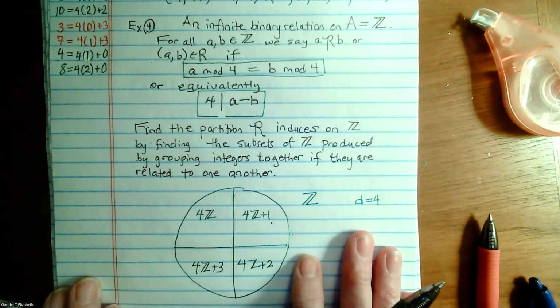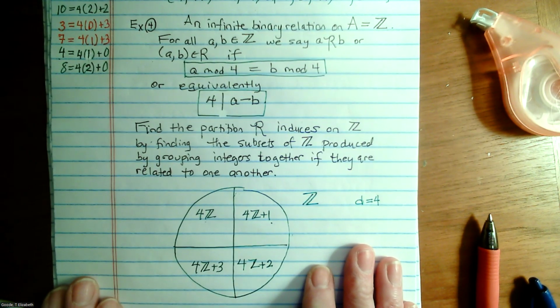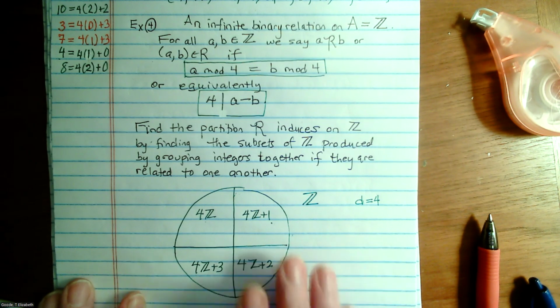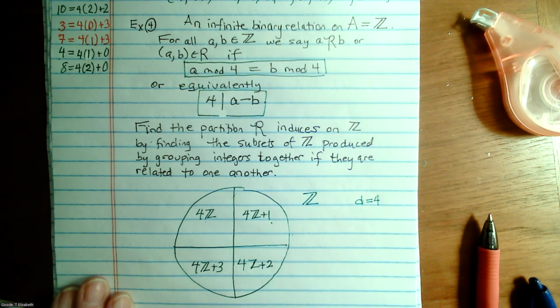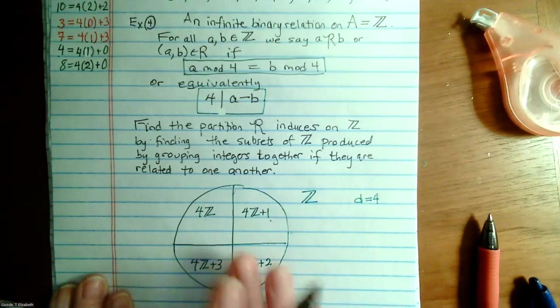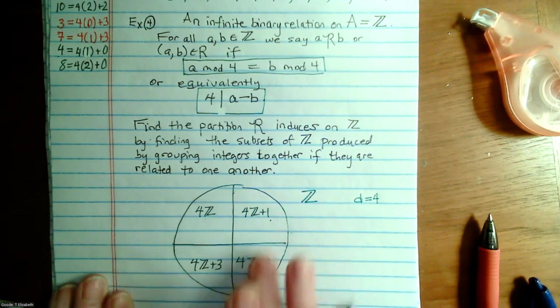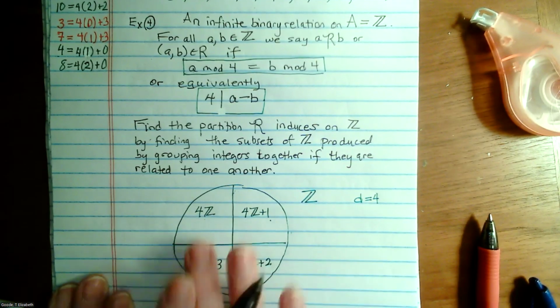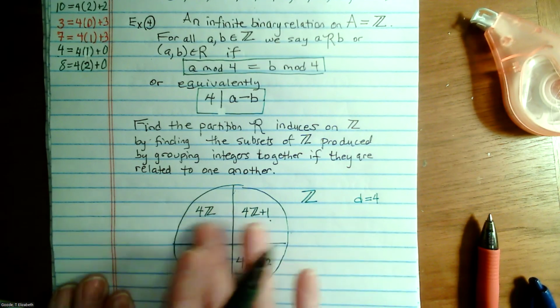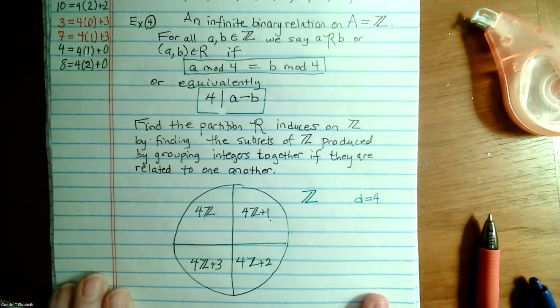It turns out that when a binary relation has the 3 properties that we're going to talk about tonight, then that binary relation always splits the set up into partitioned subsets. The partitioning sets are the classes where elements that are related to each other all live together in that subset. Any questions before we move on?